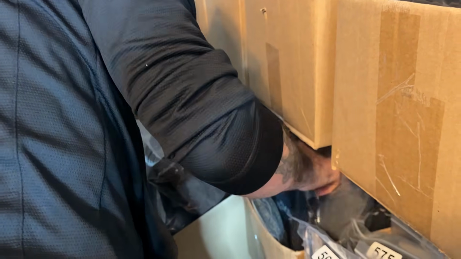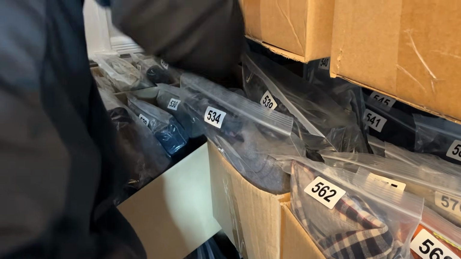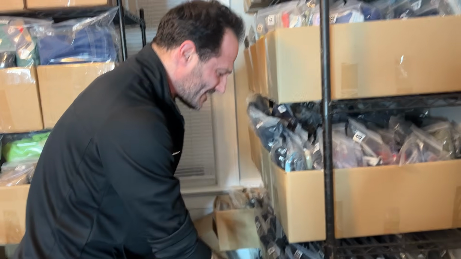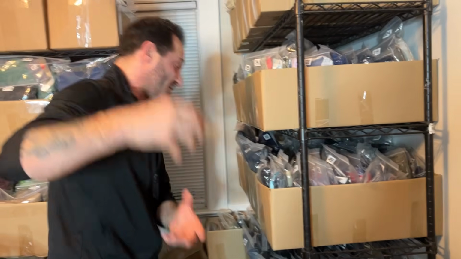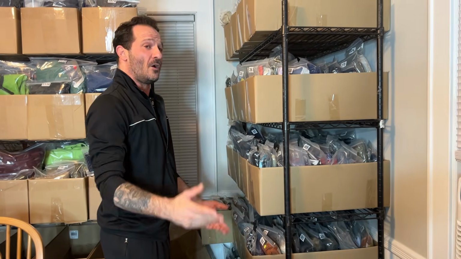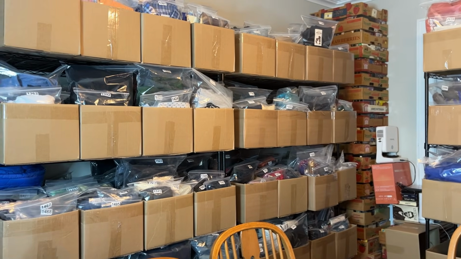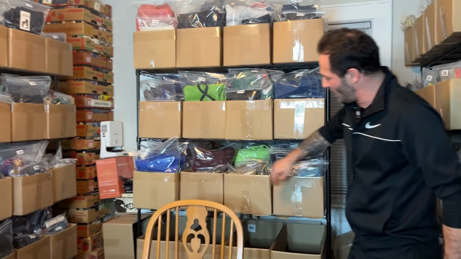Here we have 530 is the last one. So I'm going to take 531, 532, 533, and so on. And I'll keep doing that down the line. What's going to happen is I'm going to have a whole bunch of empty boxes, and I'll just take a box from another shelf and put it there. That's full. And I do that with the whole store. And what will end up happening is I'll have 1, 2, 3, 4, 5.